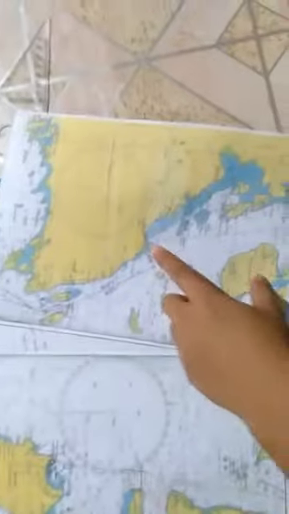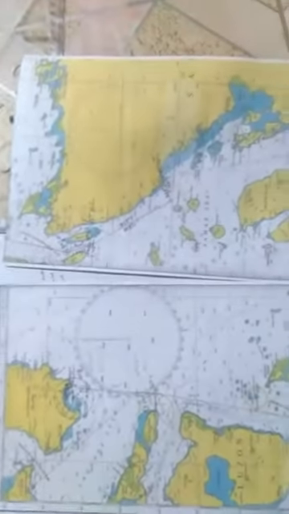So that's all for the solving of the passage plan for Calbayog City to Gihalo Bay. So that's all, sir. Thank you.